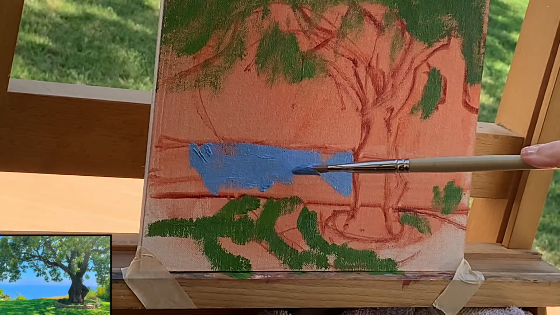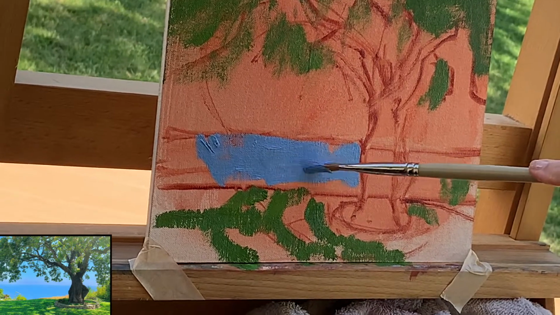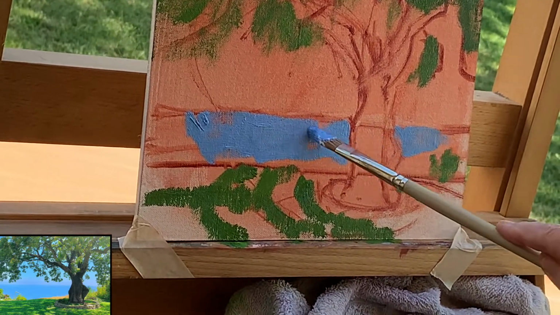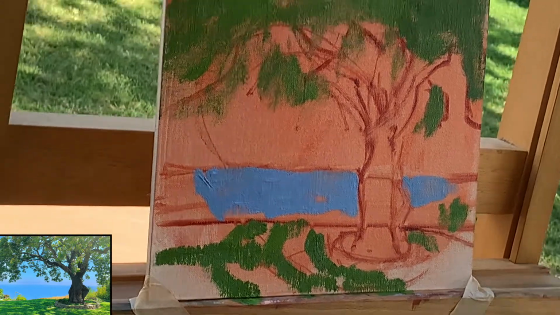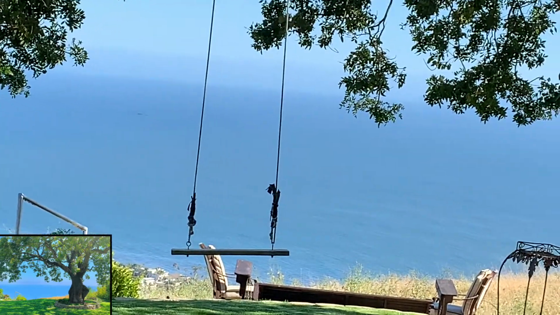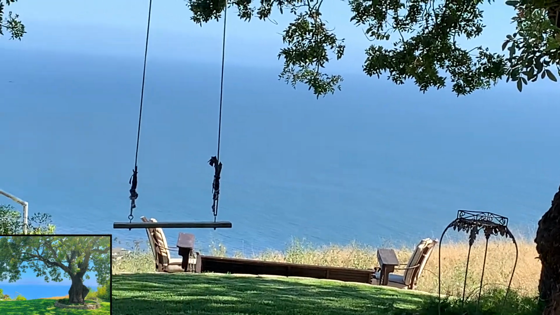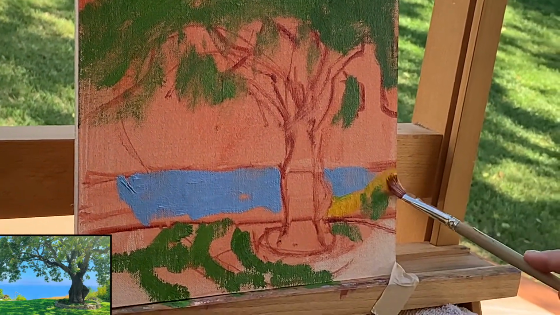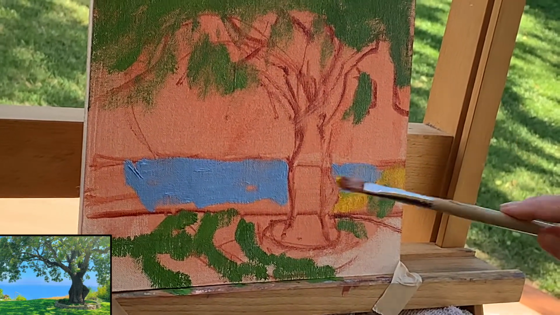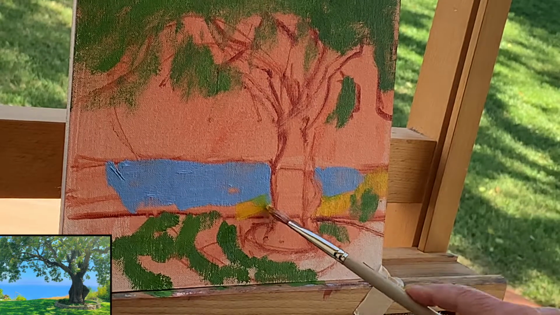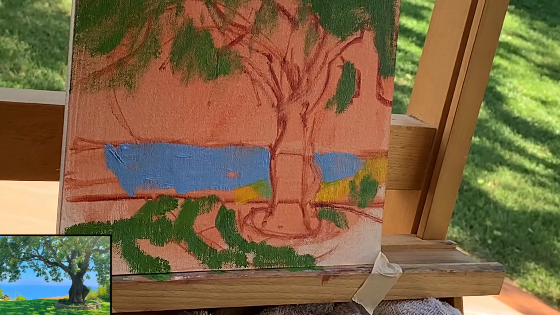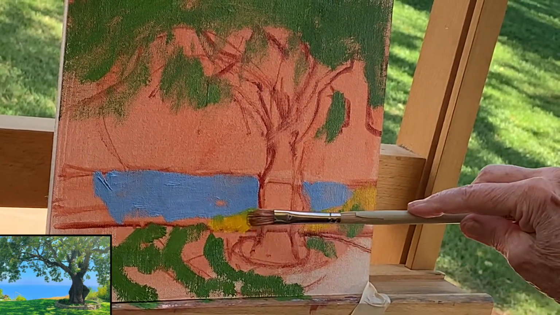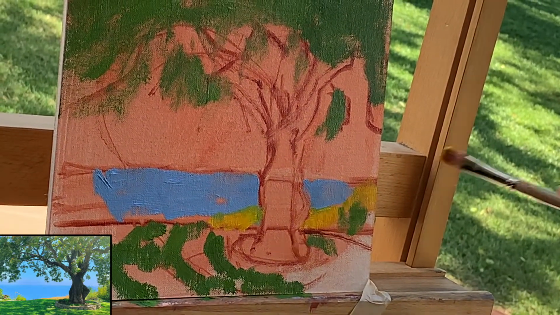Oh, and I forgot my little orange stripe over here. I have to put that in. I really want that. This is the yellow mustard that I want to keep. You can cover blue with yellow if you have it thick enough. Right there. See?